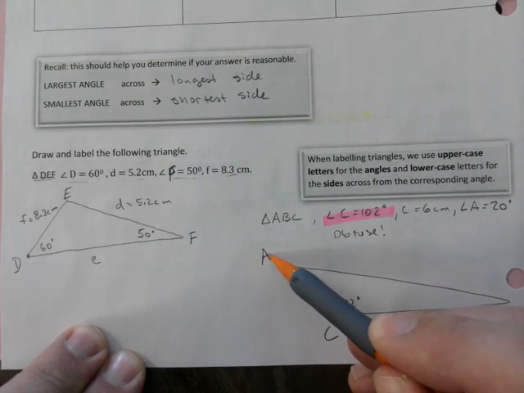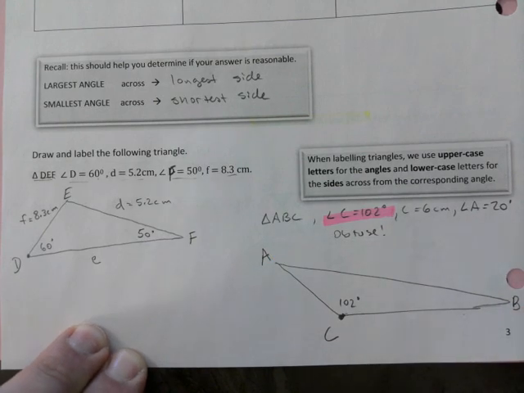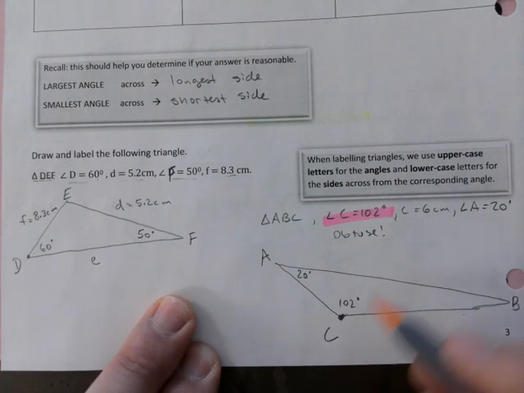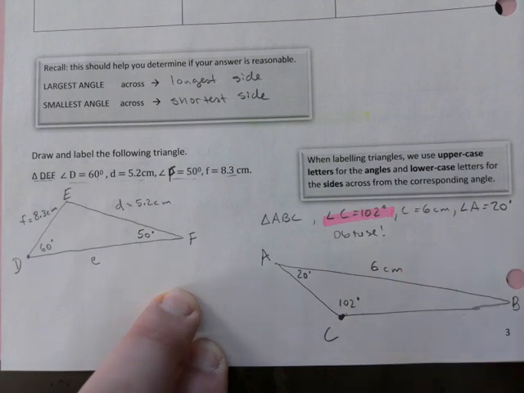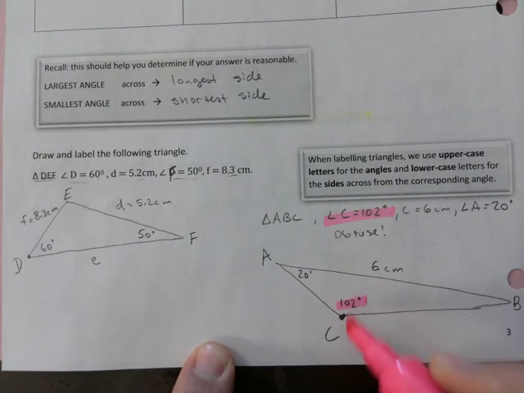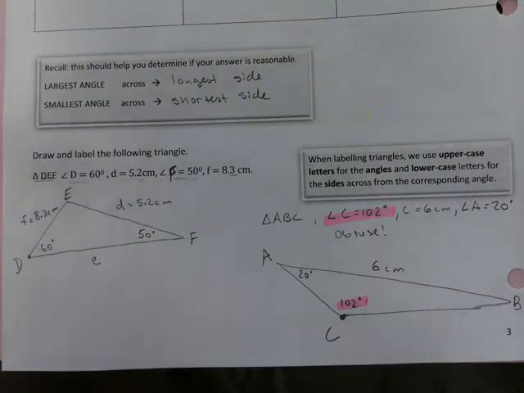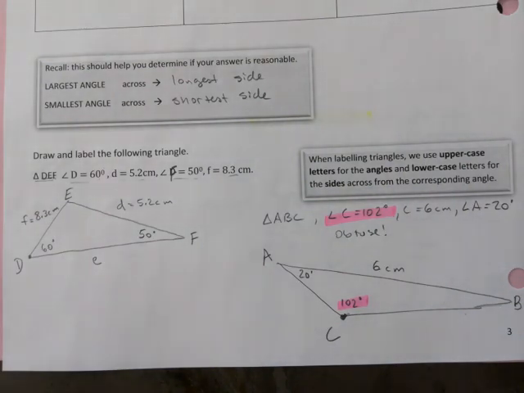You can go A, B, C. It doesn't matter to me where you put the rest. A would be 20. C would be 6 centimeters. And you're good to go. But make it look like that, okay? That would be the only time that I do care how you draw it. It will be important later on. And I just remind you on this little box here, uppercase letters for angles, lowercase letters for sides. And don't forget about the 3-letter notation for angles, just like in the previous unit.